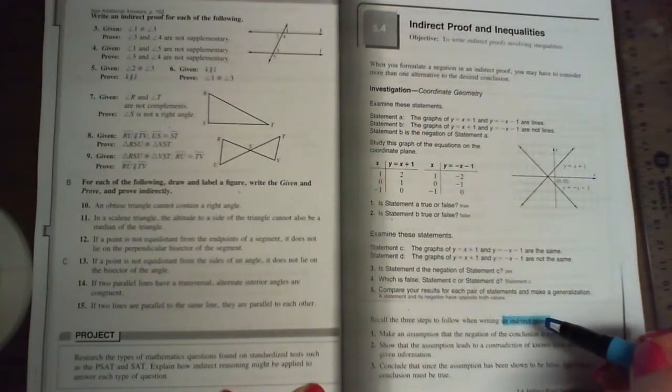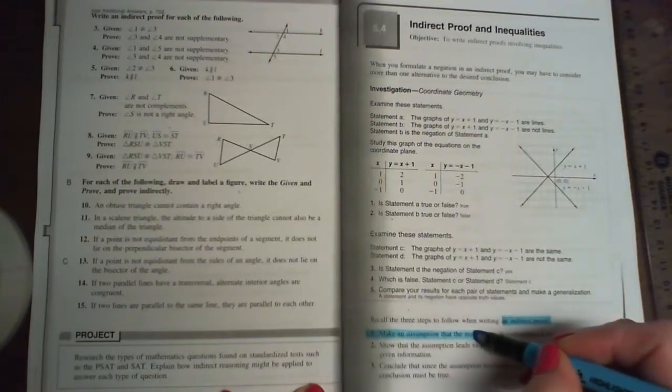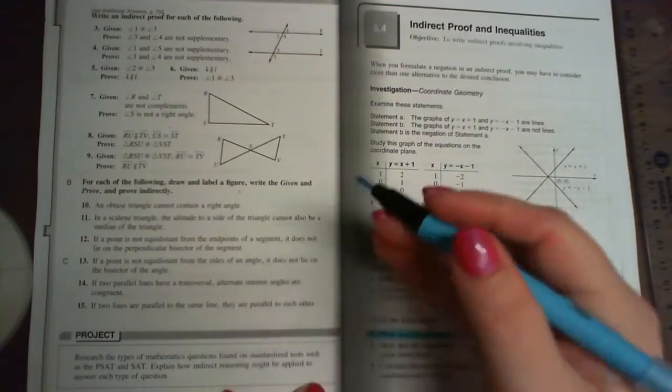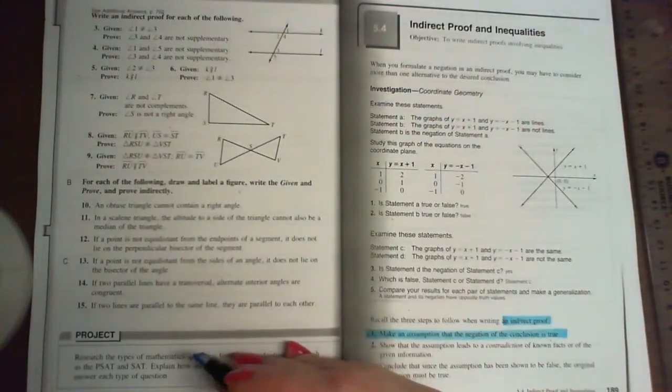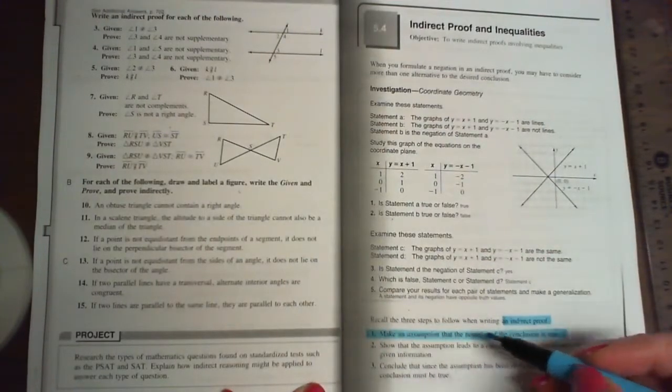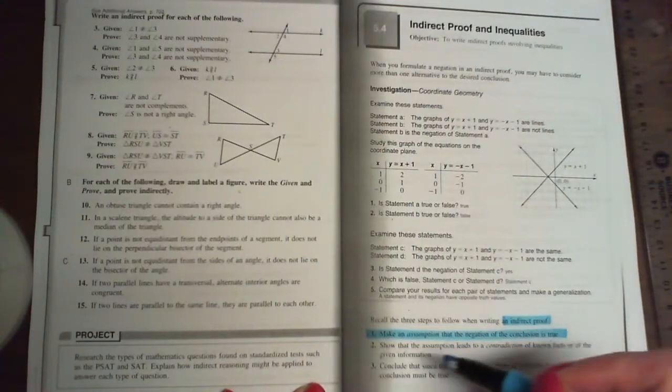When we are doing indirect proofs, we have to make an assumption that the negative of the conclusion is true. So we're going to say that since this thing is true, we need to prove that something is true, but we're instead going to say that it's false, which means the opposite must be true. And then we're going to show that we can't prove the opposite true, and therefore that must have been true originally.